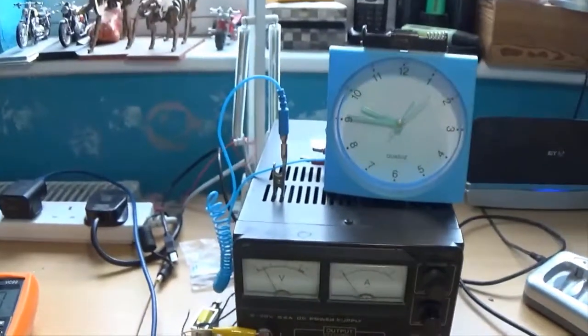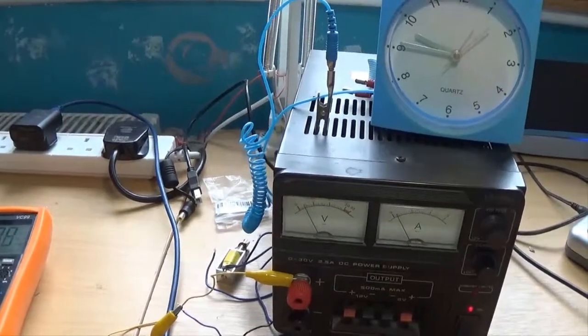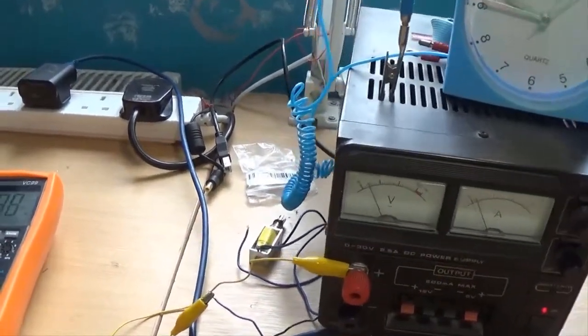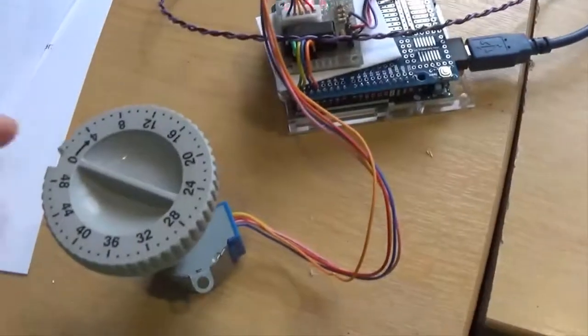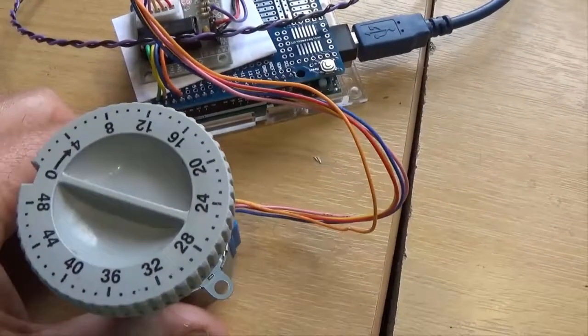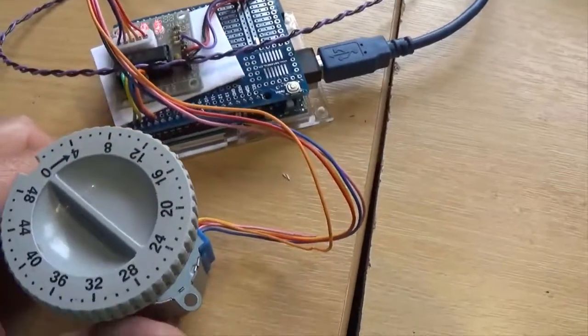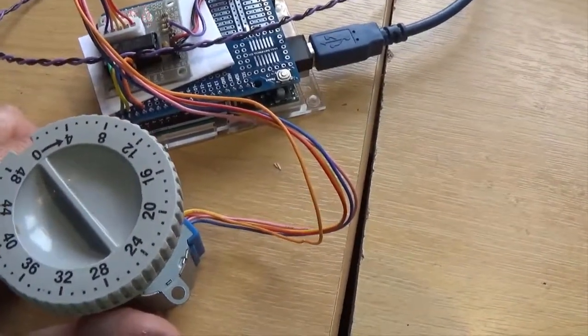Right. Let's. Oh, bad connection. It's suddenly going. Oh, and we have rotation.